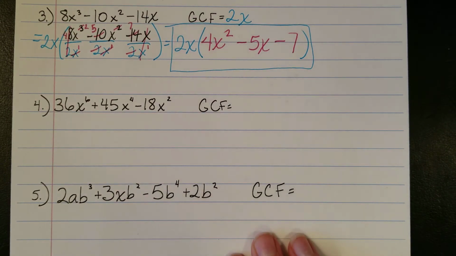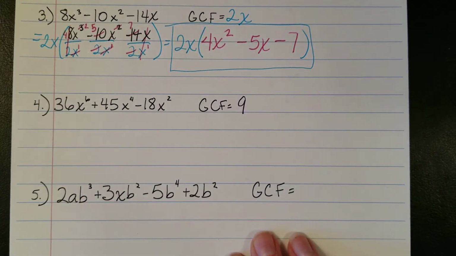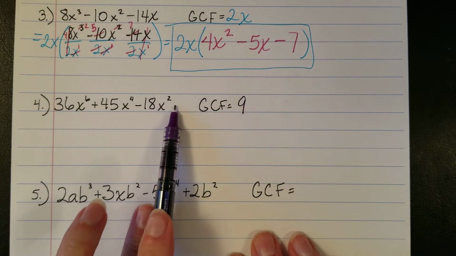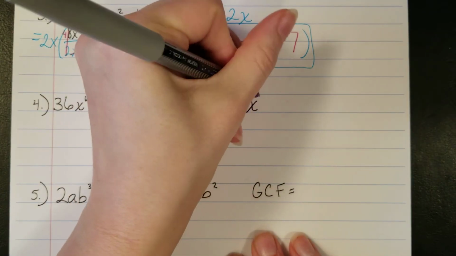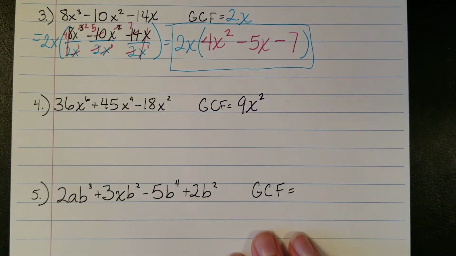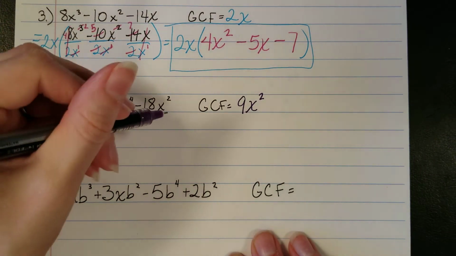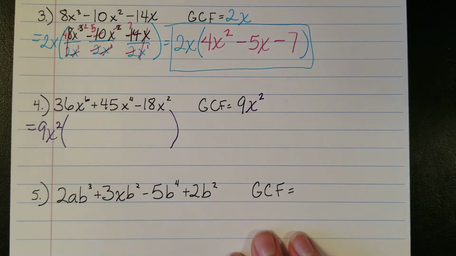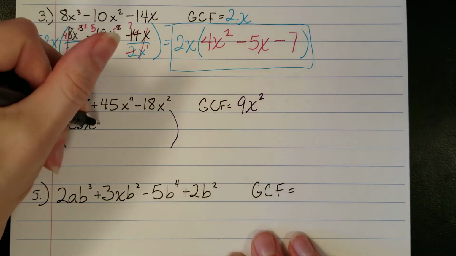Number 4, the GCF is going to be, I believe, 9 for the number. And then they all have x in them. The lowest exponent of x is 2. So it's 9x squared is the GCF. So write that in the front, and then we're going to divide each of these terms by that.